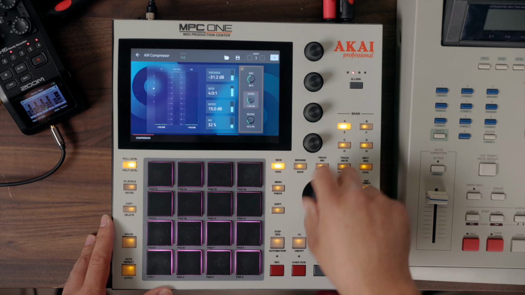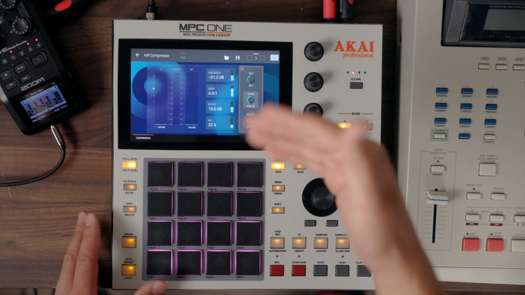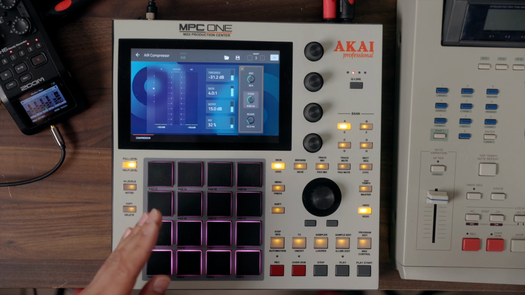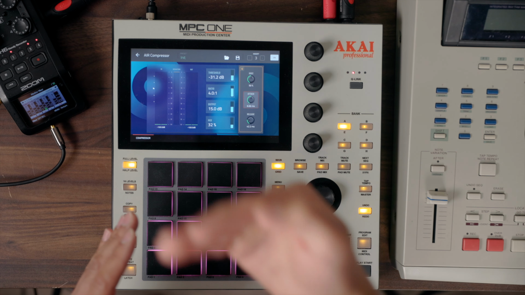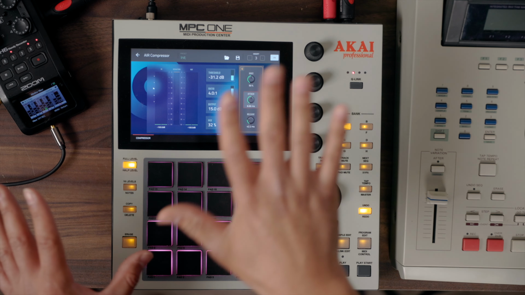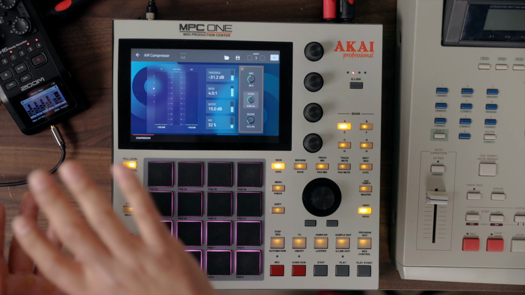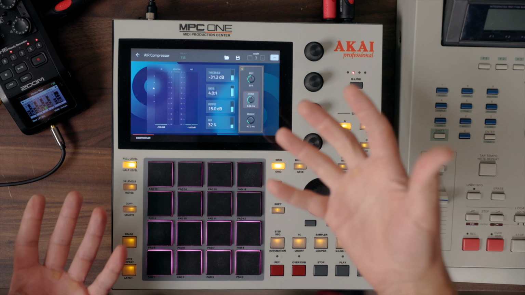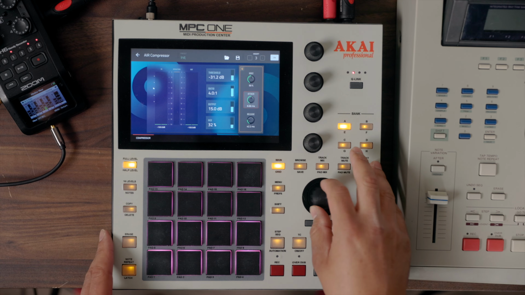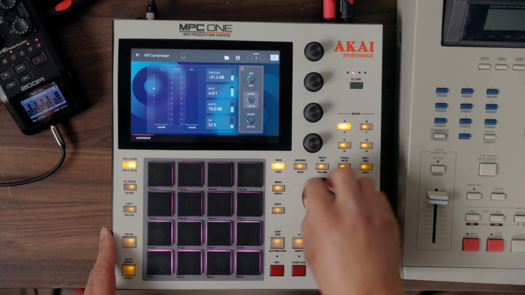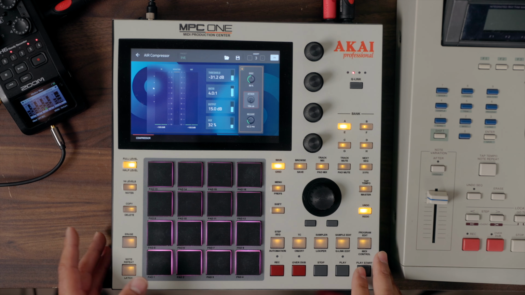I like to go for a slow attack. The reason why is because if you go for a slow attack, the kick and the snare are going to hit first without being compressed, and then a few milliseconds after, it's going to compress the decay sound of that audio wave. Hopefully it's making sense, but don't get too mixed up on what I just said. Just listen to your audio and see what feels better to you.